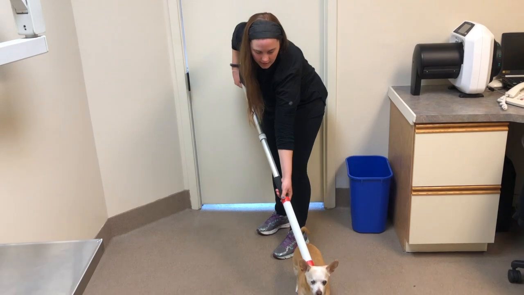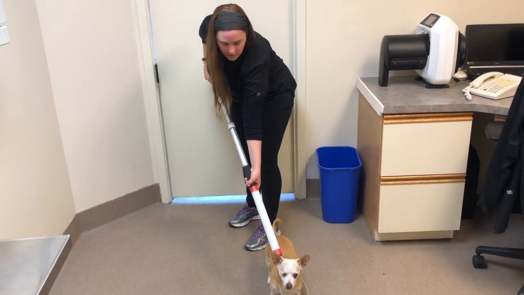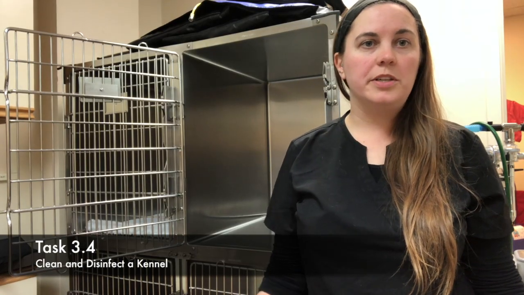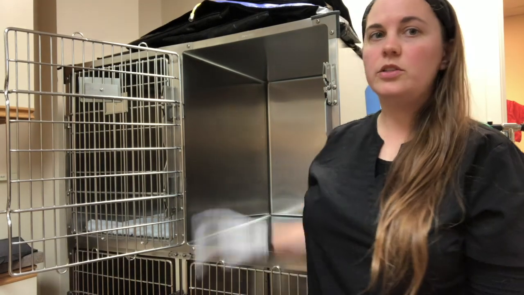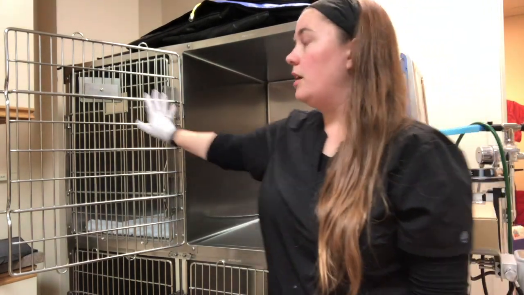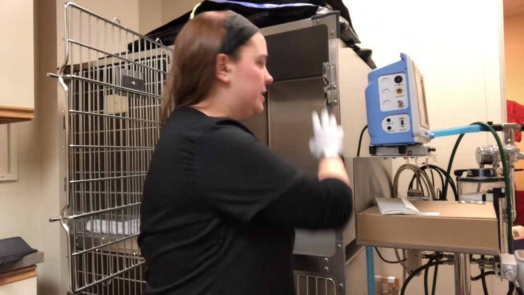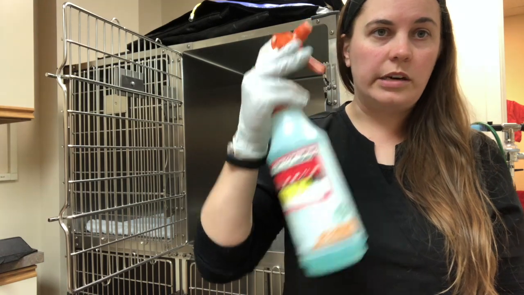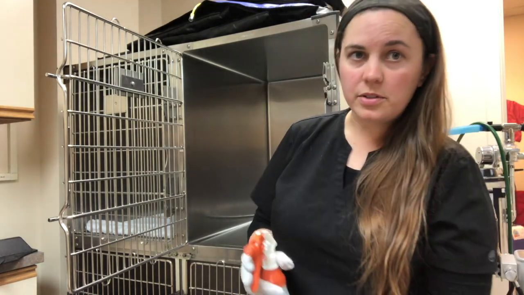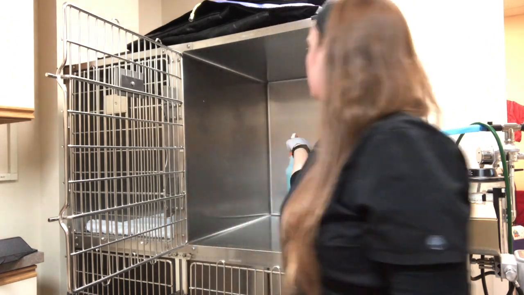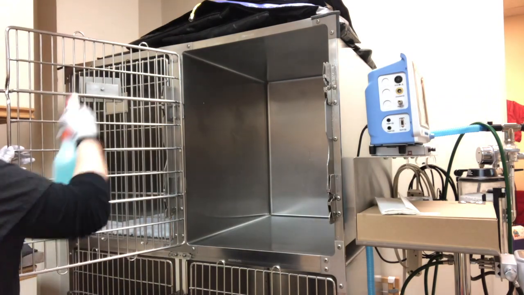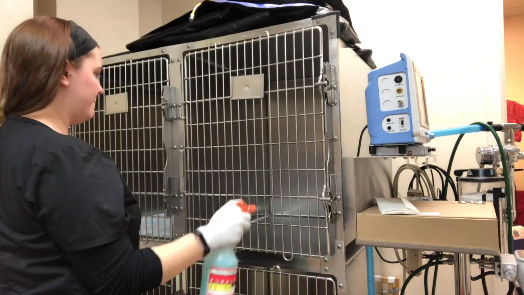And then to release it, we're going to unlock and push our pole back, and he can walk right through because he's so small. For disinfecting a kennel, we want to spray down all of the sides inside of our kennel, so the top, sides, back, bottom, the front and back of the door, and even our lock, and then let the disinfectant, and we have chlorhexidine here, sit for 5 minutes before we wipe it down. So let's spray it down. So that's going to sit for 5 minutes.